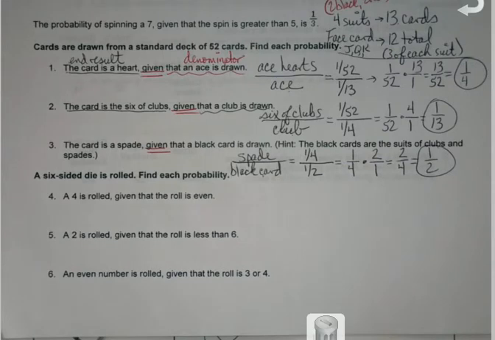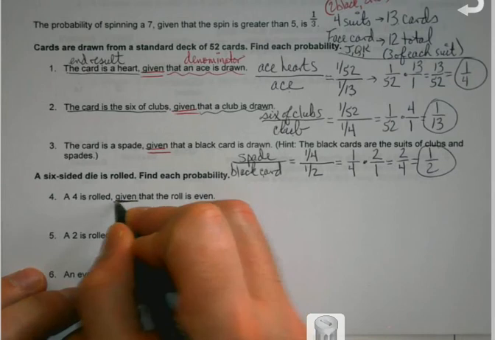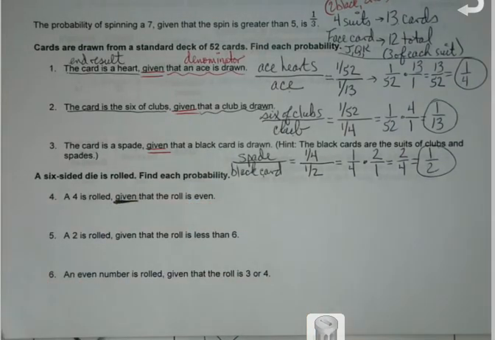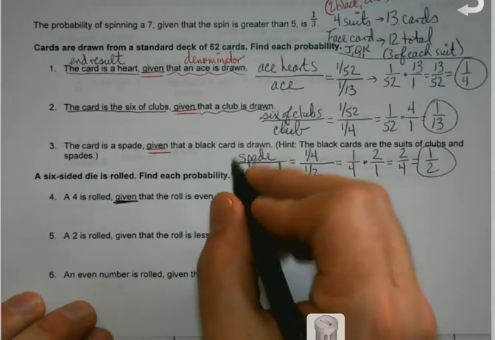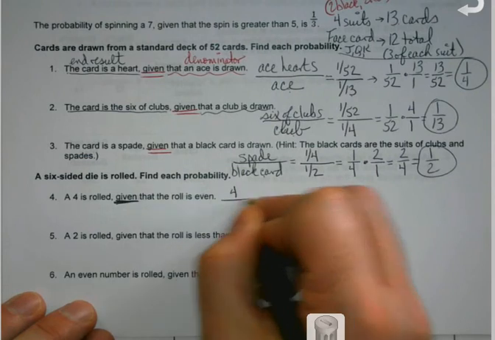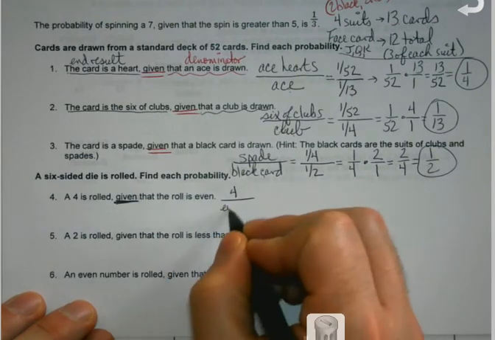A 6-sided die is rolled. Find each probability. A 4 is rolled. There's the magic word, given. So a 4 is rolled. Okay, so I'm looking for a 4, given that the roll is even.